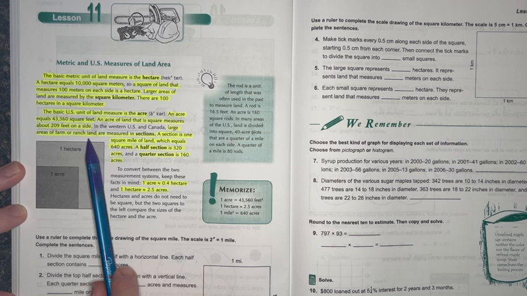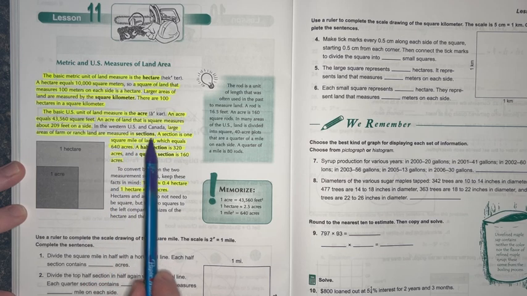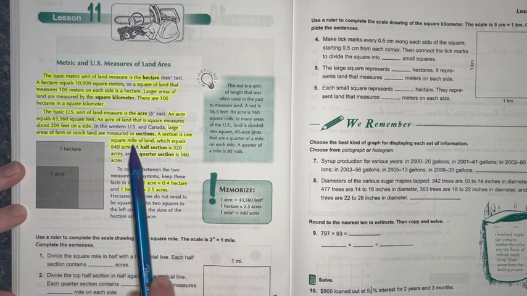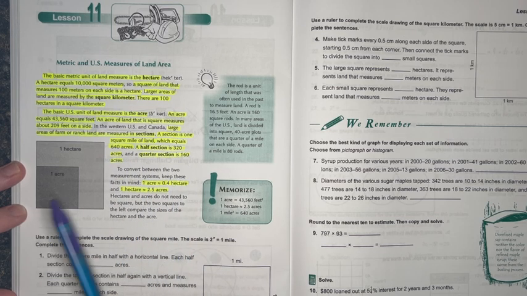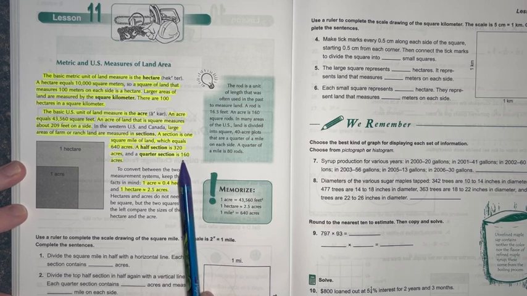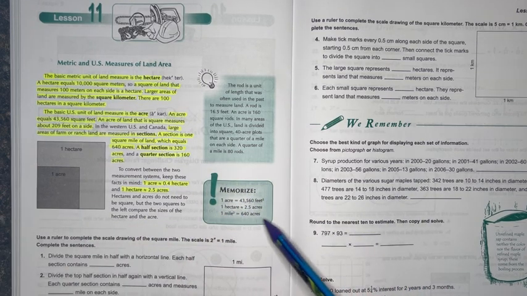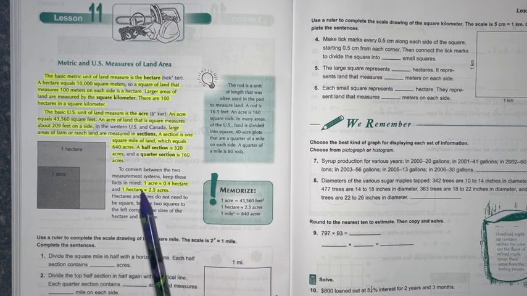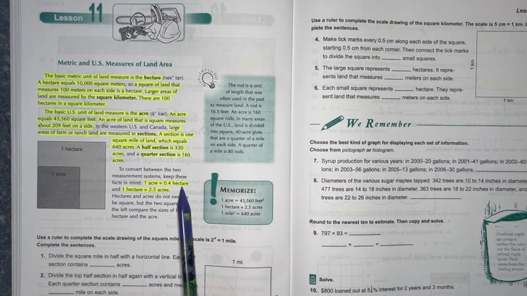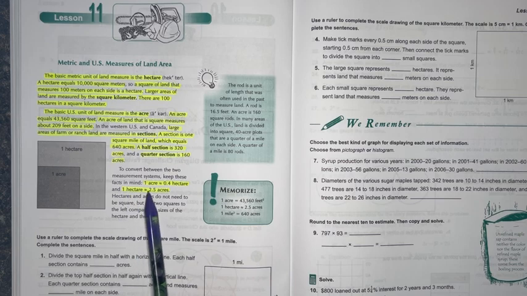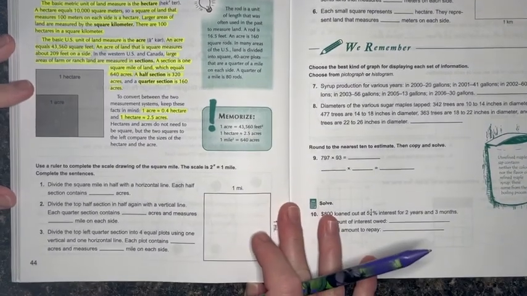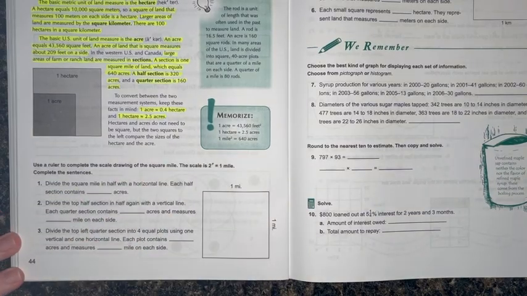Large areas of farm and ranch land are measured in sections. A section is 1 square mile of land, which equals 640 acres. A half section is 320 acres, and a quarter section 160 acres. That being said, here are the ones that they're going to concentrate on, okay? 1 acre is 0.4 hectares. 1 hectare is about 2.5 acres.